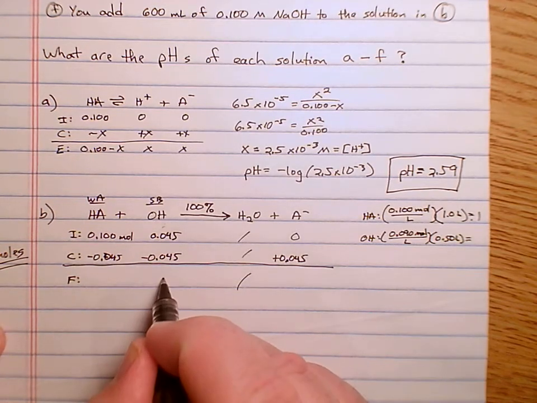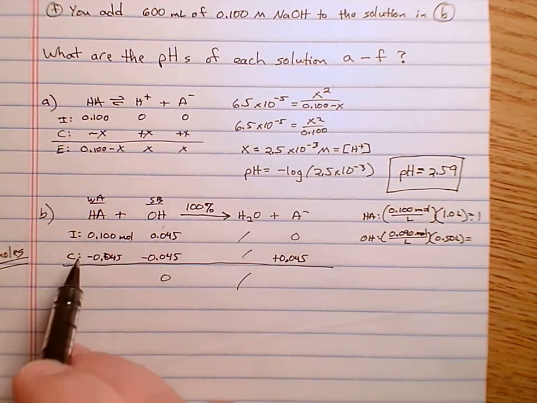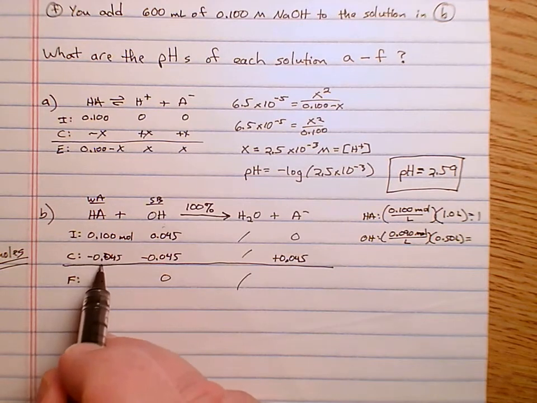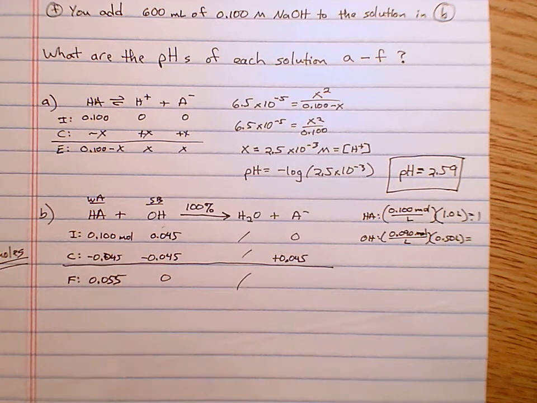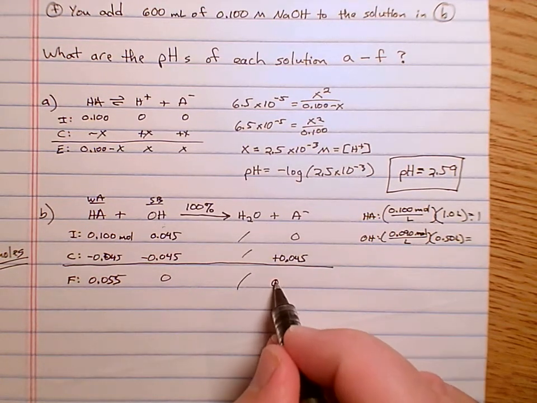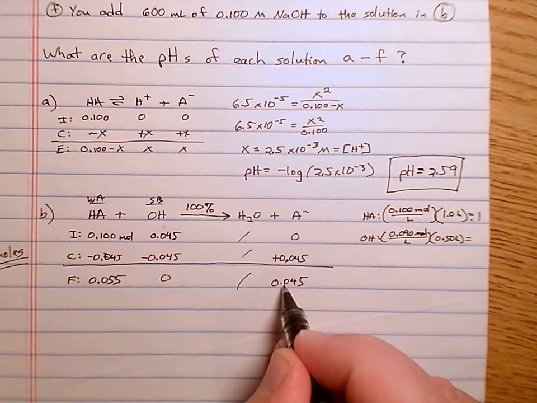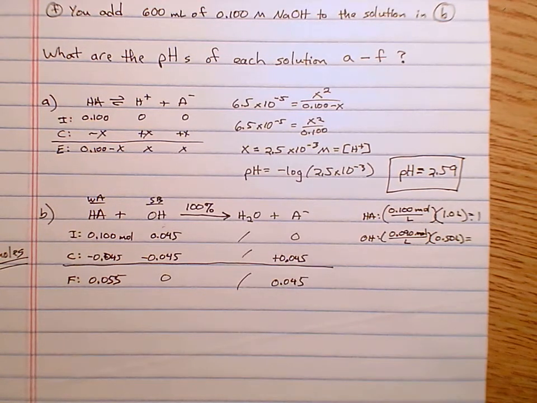So then it's just math. I'll do the easy math first, 0 there. And then this gives us 0.1 minus 0.045, that is 0.055 moles of HA, all the OH minus is gone, and we have our 0.045 moles of A minus. All right, so at this point you can see we have HA and we have A minus.